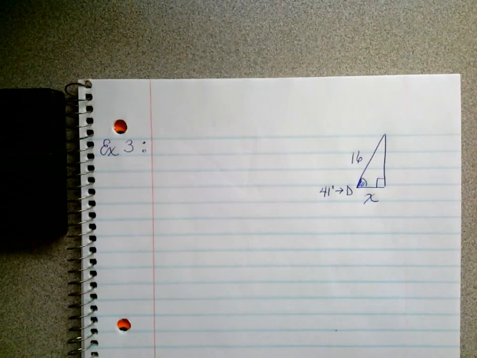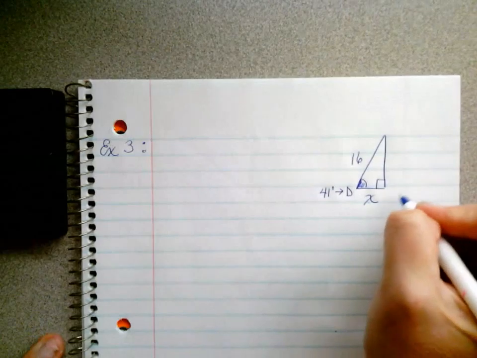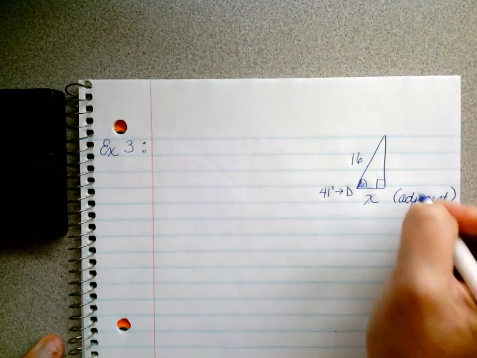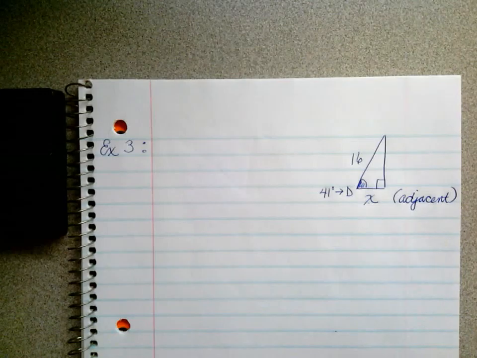When you know one of the sides and the hypotenuse, you can either use sine or cosine, depending upon what you have. We happen to have the adjacent side. Which ratio works when you have adjacent?